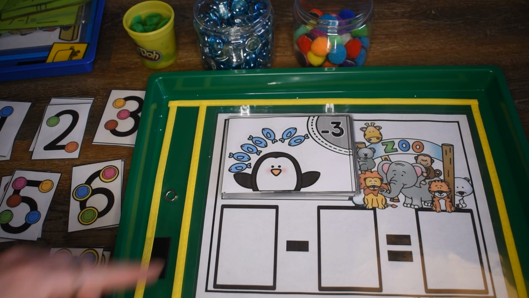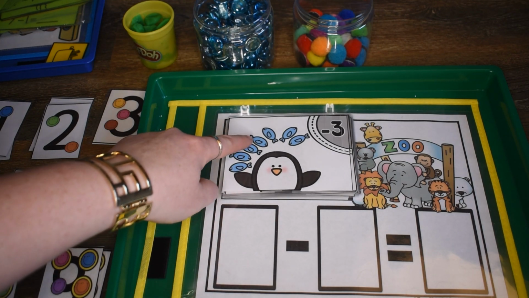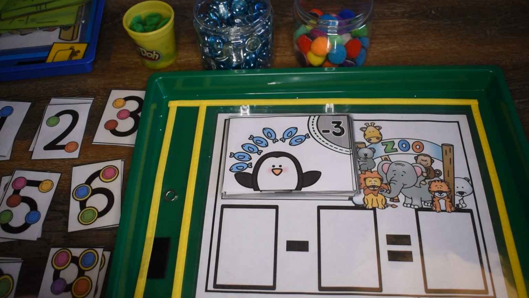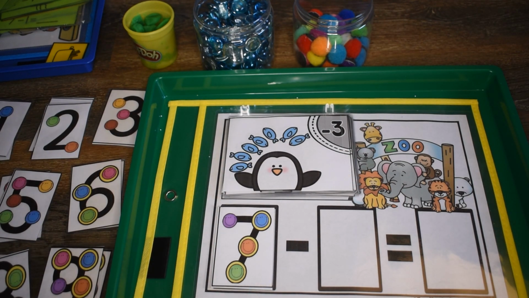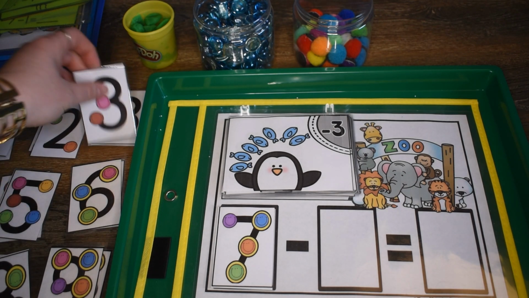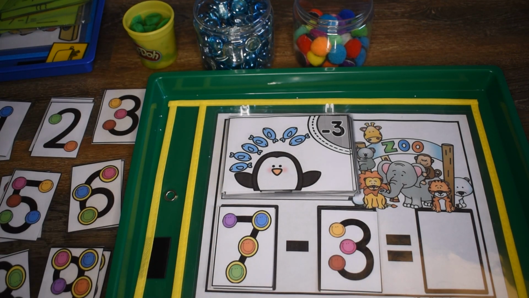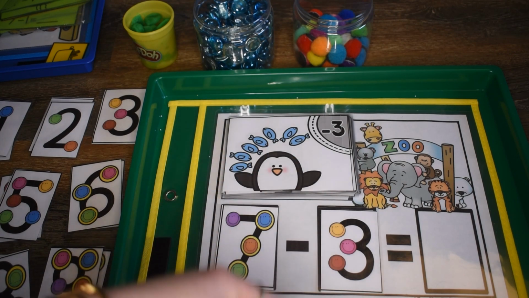Okay, so here's another one. Let's try another example. So the penguin has 1, 2, 3, 4, 5, 6, 7 fish. So we're going to start with 7. We are going to take away 3 of those fish. So he's going to eat 3 fish. How many fish would be left if he ate 3 fish? So let's count back. Say 7 and count back.